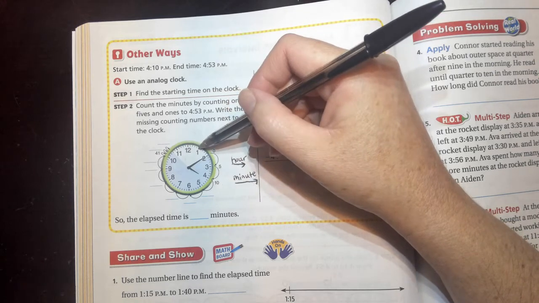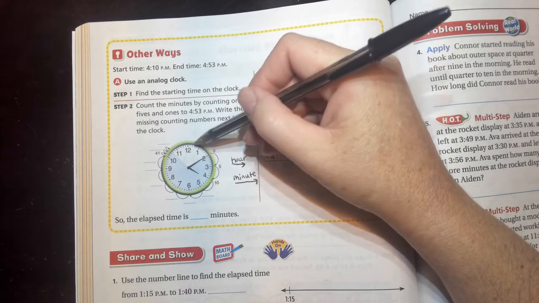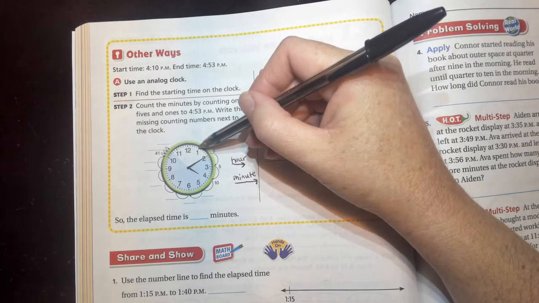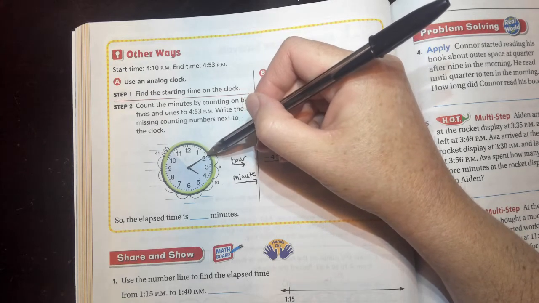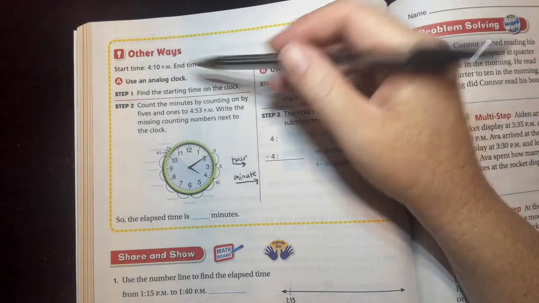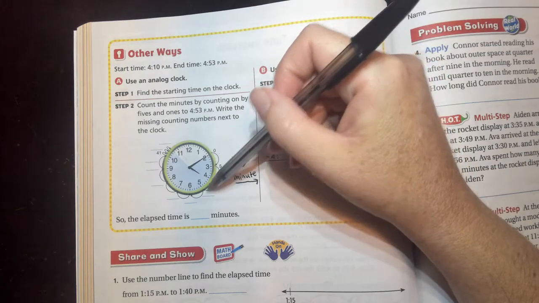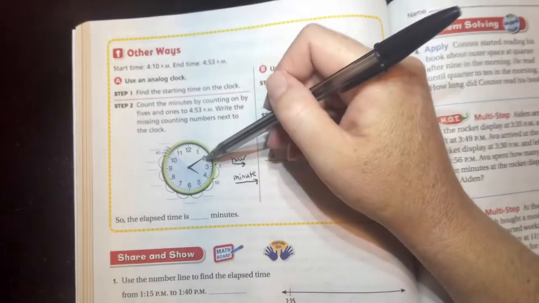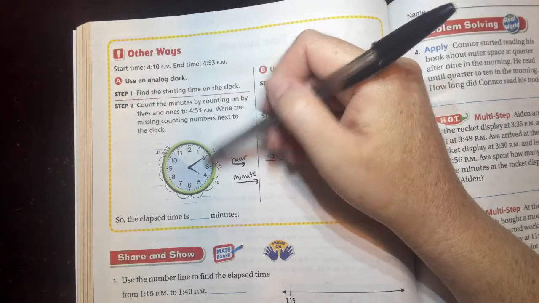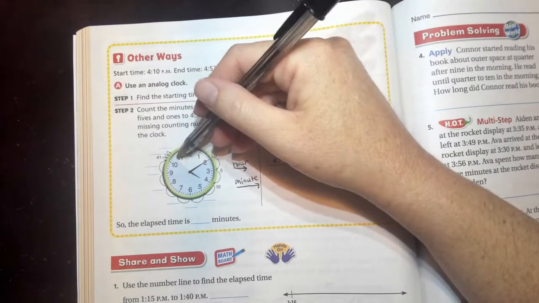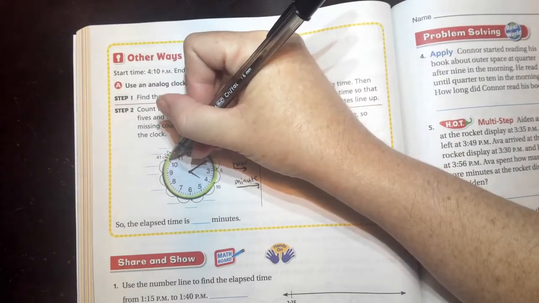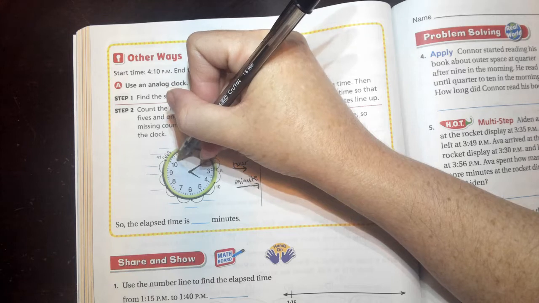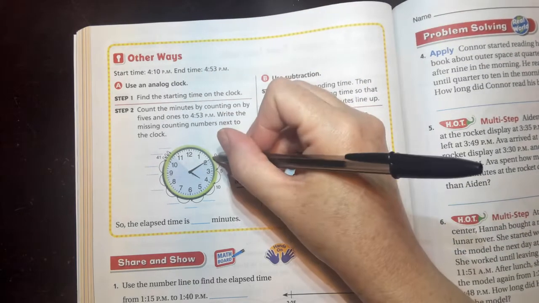And then 5, 10. 10 minutes after. 1, 2, 3, 4, 5, 6, 7, 8, 9, 10 minutes after 4. 4:10. And then we can count the minutes going around the clock until we get to 4:53. And you see they've colored in blue 50, 51, 52, 53 right there, how far we're going to go.